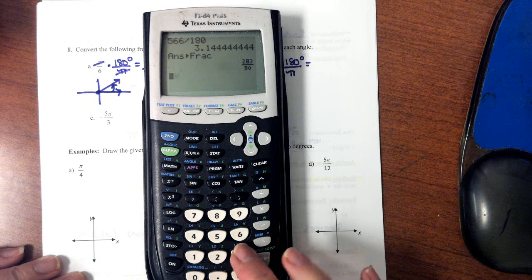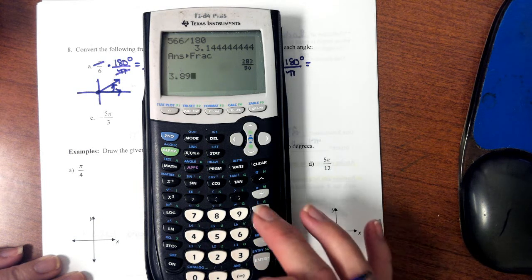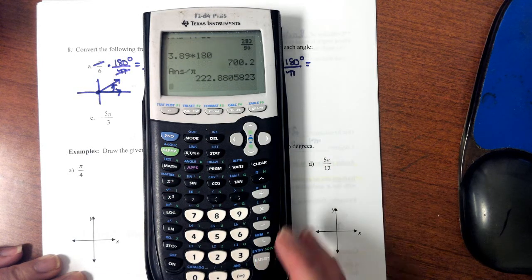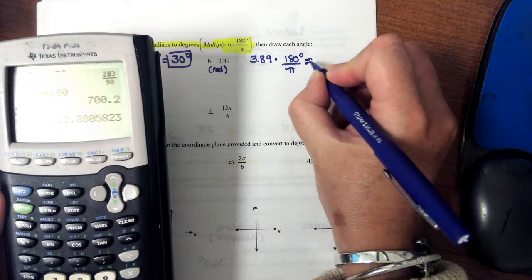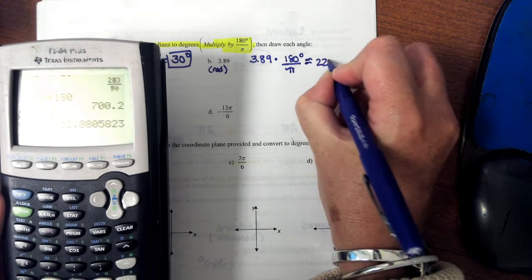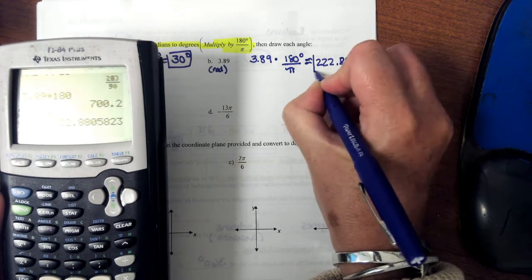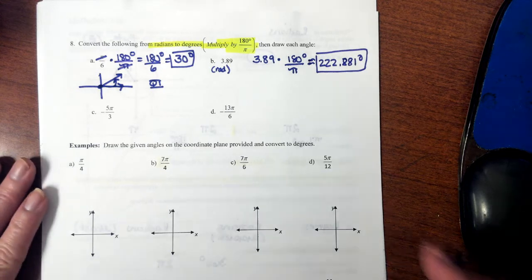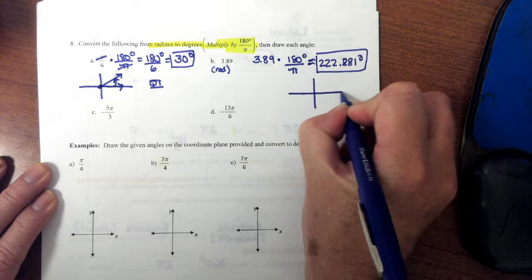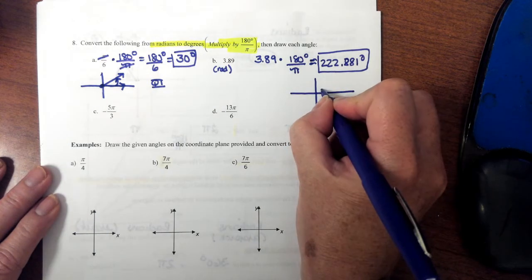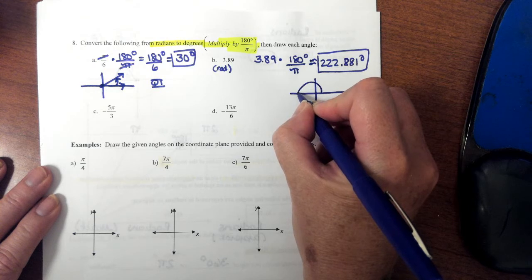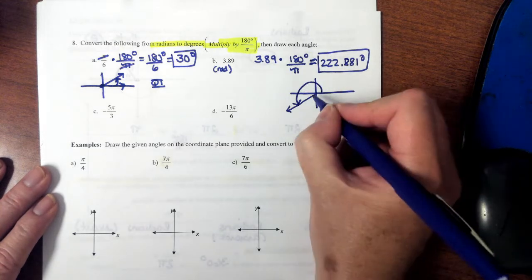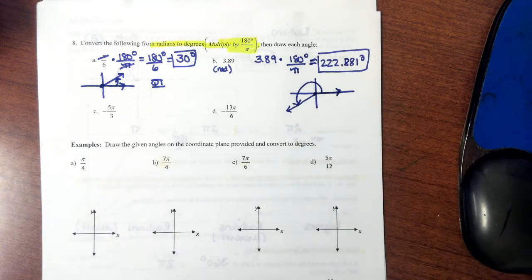On my calculator, I'm going to take 3.89, multiply it by 180, hit enter, and then divide by pi. So I end up with 222, and again it's an approximation, so I'm going to use that squiggly equal sign, 222.881 degrees. We always round our answers to 3 decimal places. That's our standard rule of thumb. So now I can sketch the angle. Again, I know that it's going to be larger than 180, and I have to go about another 42.8 degrees. So that's what the angle of 3.89 radians is going to look like.